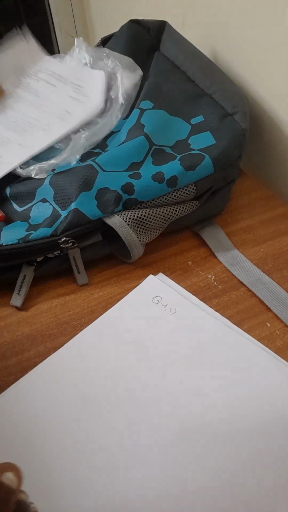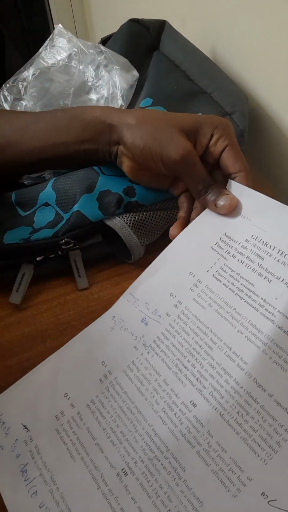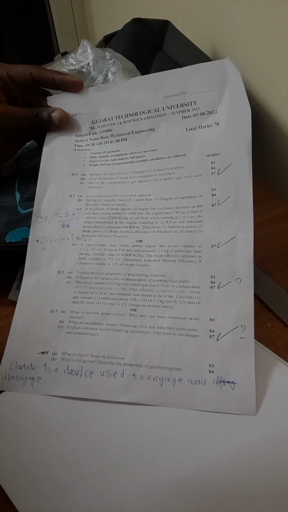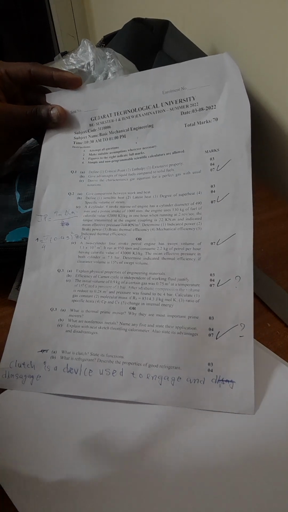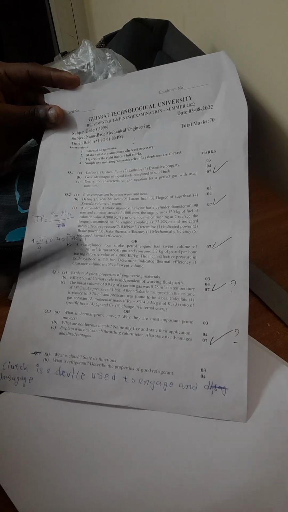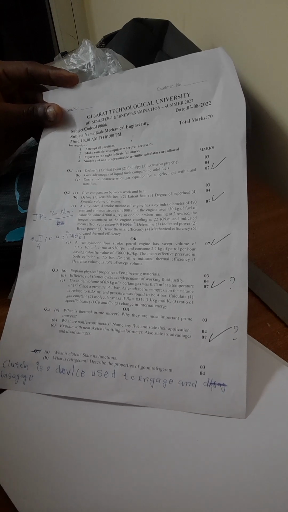Today we are going to solve the BME paper, Bucharest Technological University, semester one. This is the summer exam, a total exam of 70 marks, and we will solve only those numericals getting higher values, like 7 marks. First we will start with summer, then we will go to winter and the 2021 exams of BME, 2020 and so on.